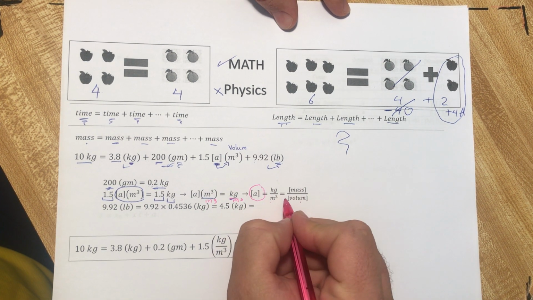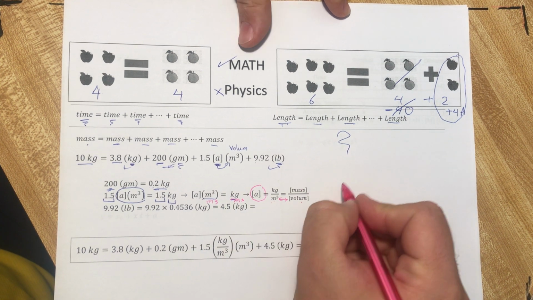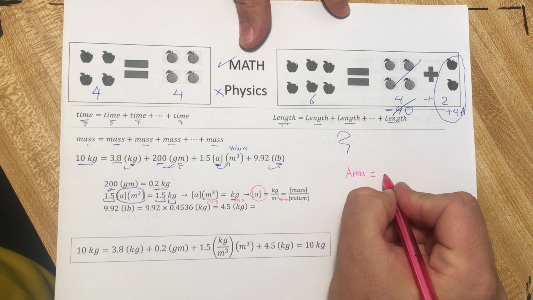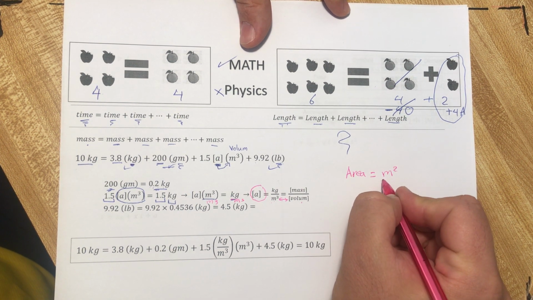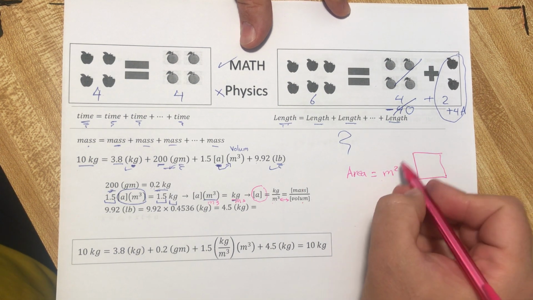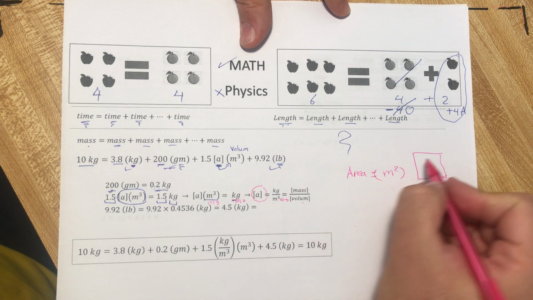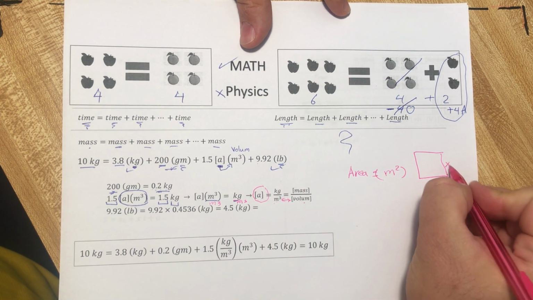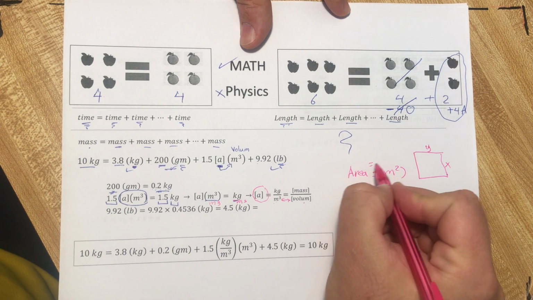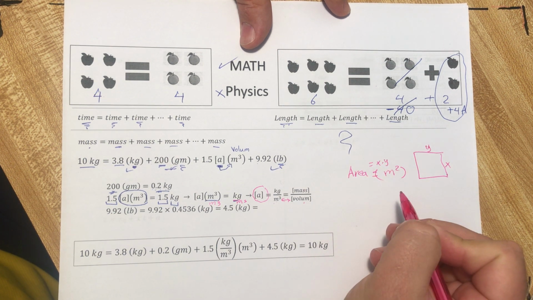The volume in cubic meter, we know that area is in meter squared in units. If we take this as x and this as y, then the area is equal to x multiplied by y.